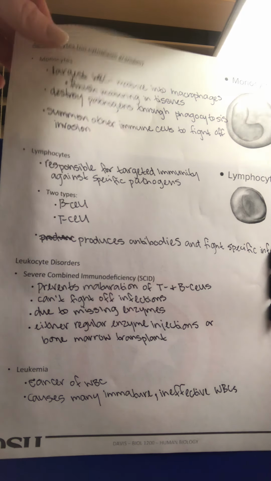Okay, guys, hang in. Go over blood types. This is the second to last page.